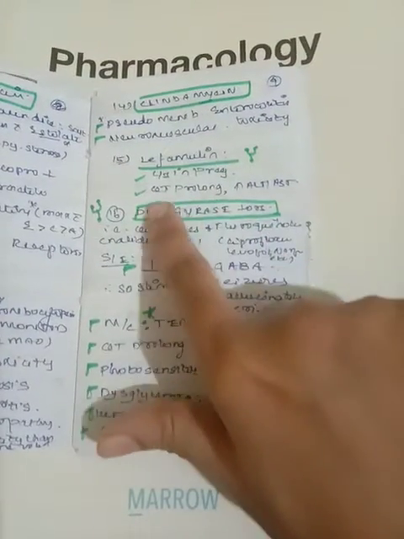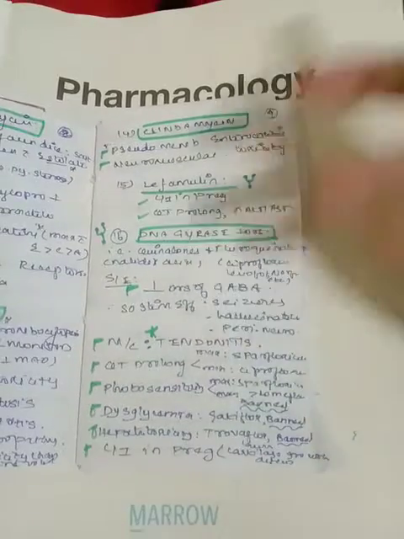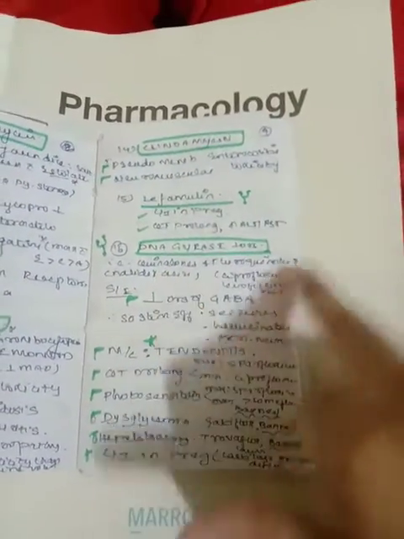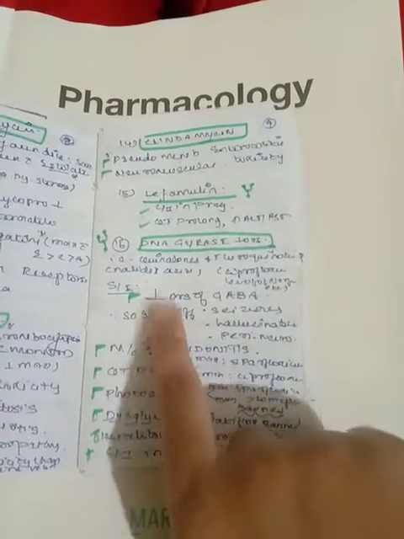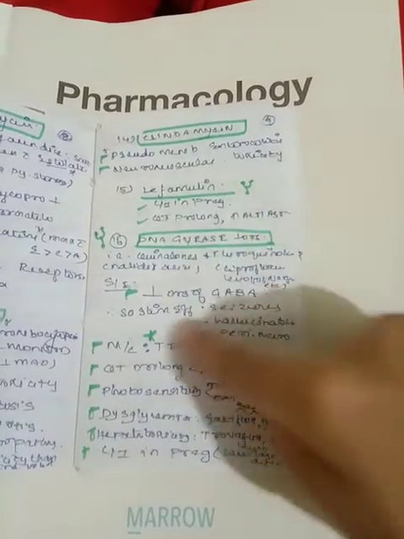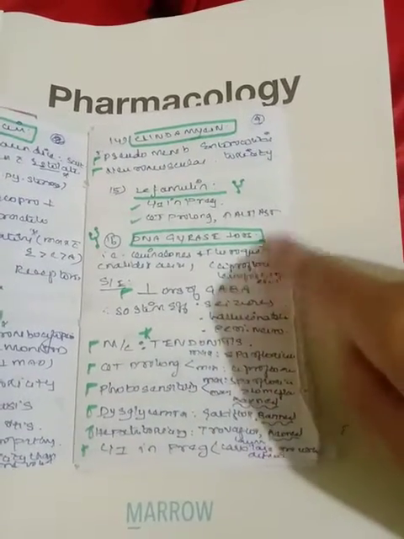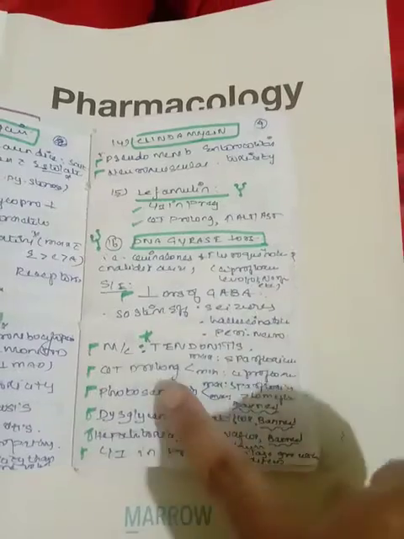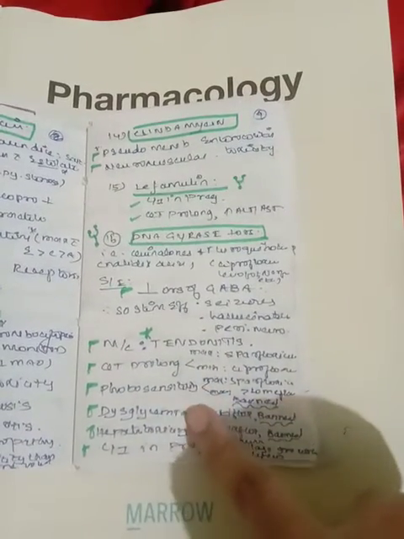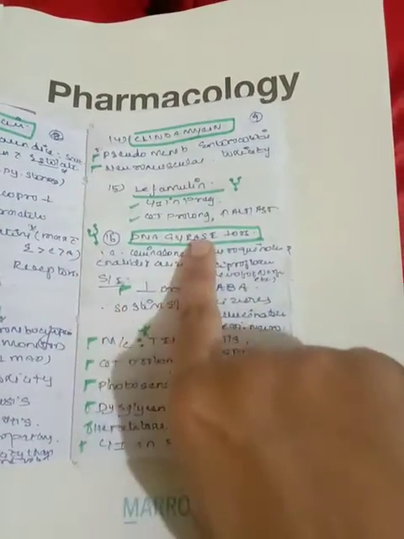Then a very important drug class, the DNA gyrase inhibitors. We always frequently see ciprofloxacin, levofloxacin, nalidixic acid, right? So these are the quinolones, the fluoroquinolones. An important side effect is that they inhibit GABA, so there will be much more stimulatory effect: seizures, hallucination, and peripheral neuropathy. The much more important side effect is tendinitis. Ciprofloxacin, levofloxacin, all are DNA gyrase inhibitors causing tendinitis. Then QT prolongation, photosensitivity, dysglycemia, hepatotoxicity. It is also contraindicated in pregnancy, right?